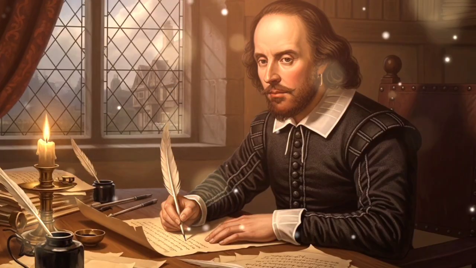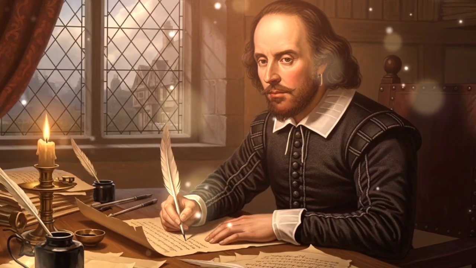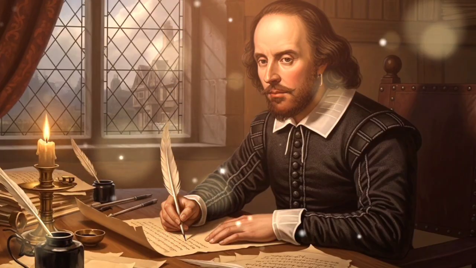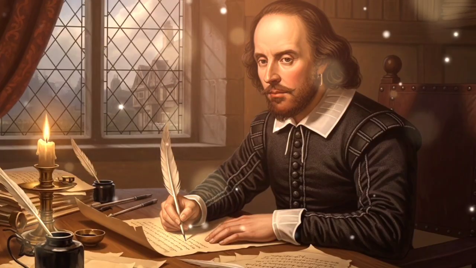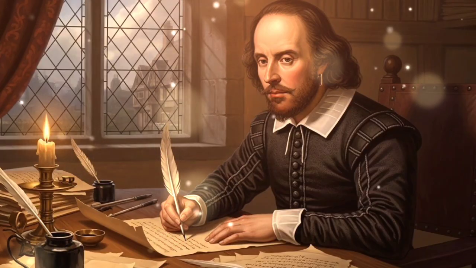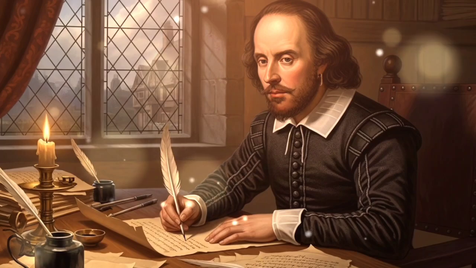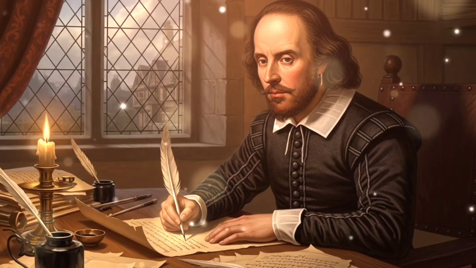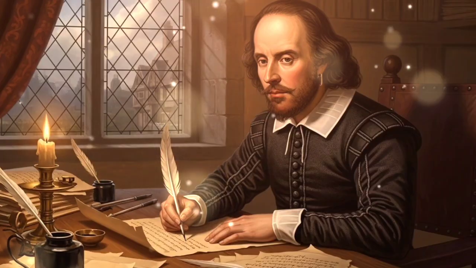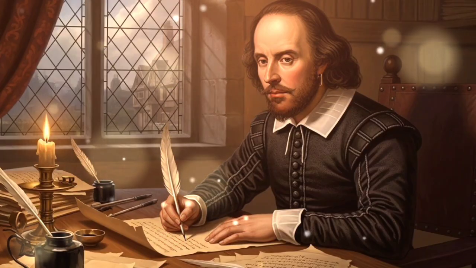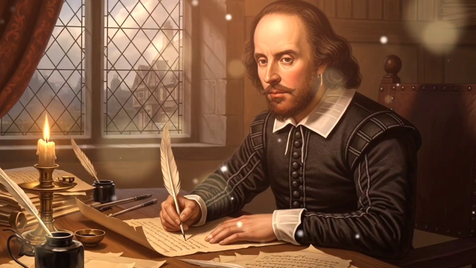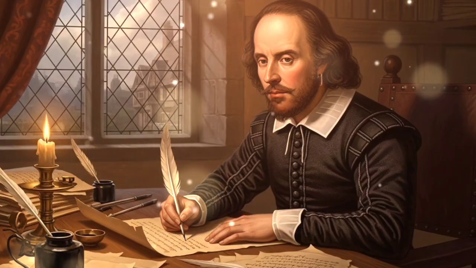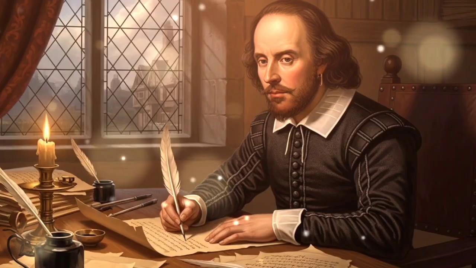Main themes. Revenge. Hamlet wants justice, but revenge destroys everyone. Indecision. Thinking too much can stop you from acting. Madness. Some characters are truly mad. Others pretend. Life and death. Hamlet asks deep questions about existence. This play teaches us, waiting too long can be just as dangerous as acting too fast.